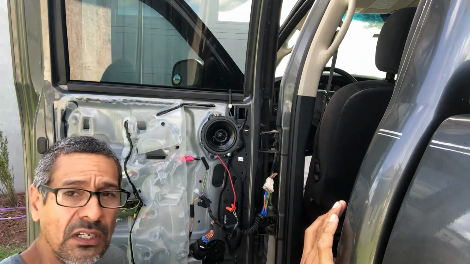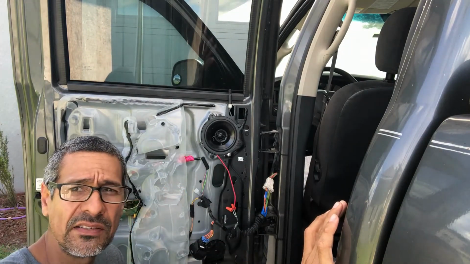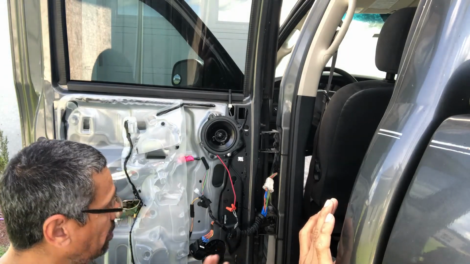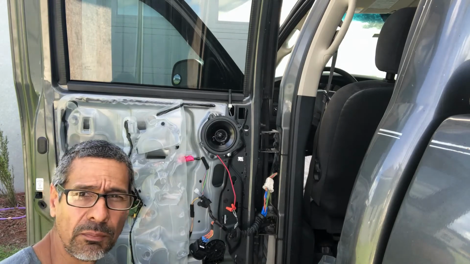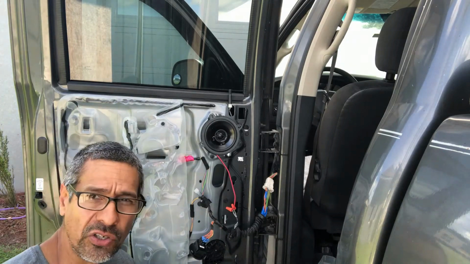So at this point, that switch will have to be replaced. And I can put everything all back together, order a new switch. When it comes in, just unplug the old one and plug the new one in, and voila, you're done.